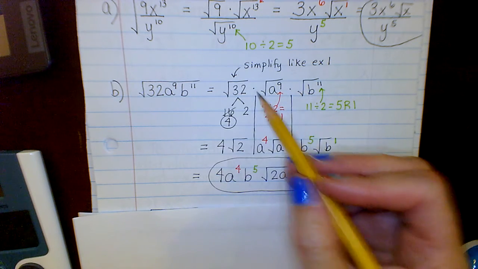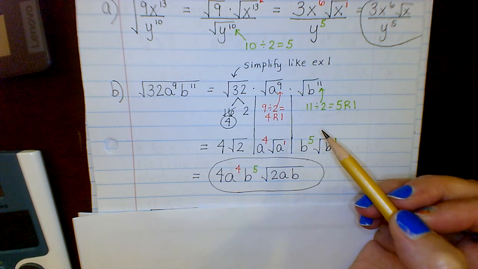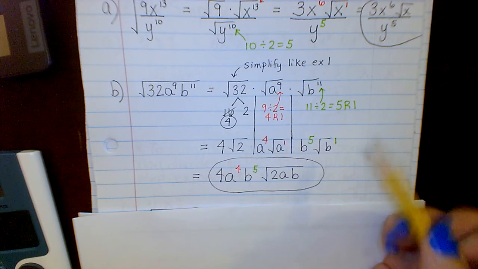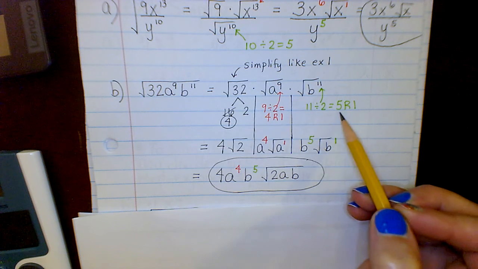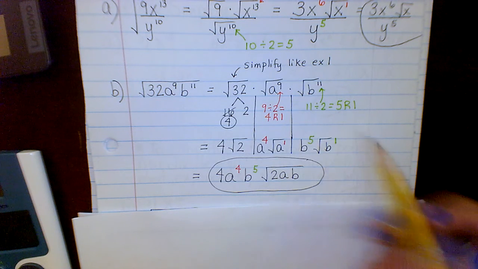The square root of a to the 9th, 9 divided by 2 is 4 with a remainder of 1. So there's the 4, there's the remainder 1. 11 divided by 2 is 5 remainder 1. 5 remainder 1.